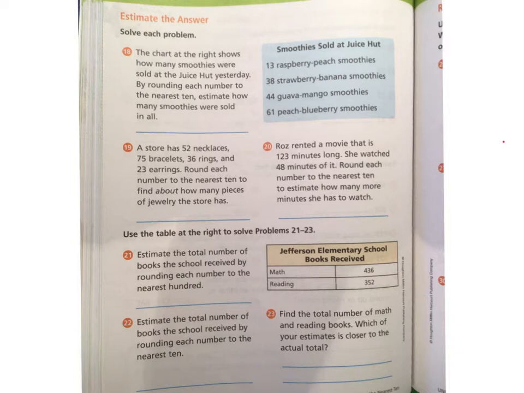But we're going to do a lot of it together, and then we are crossing out a couple of things. So stay with me, okay? Don't get nervous. All right, number 18. It says, the chart at the right, that's this chart right here, shows how many smoothies were sold at the Juice Hut yesterday. By rounding each number to the nearest 10, we're going to estimate how many smoothies were sold.